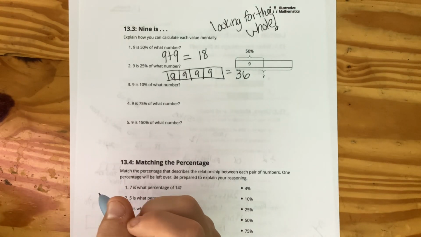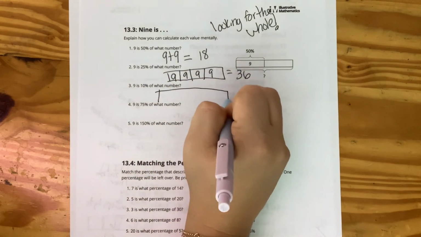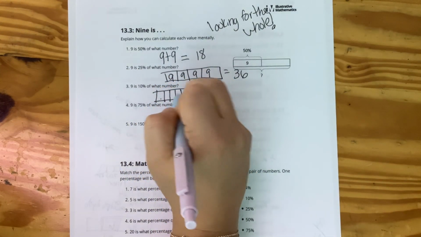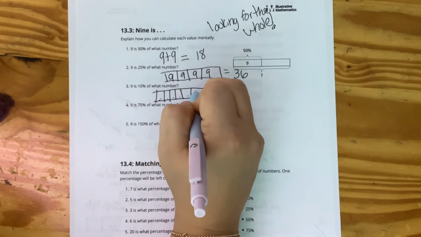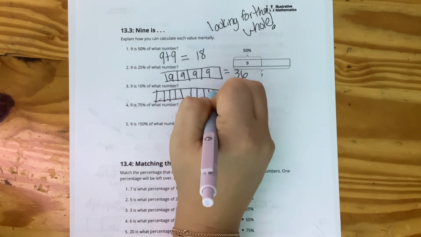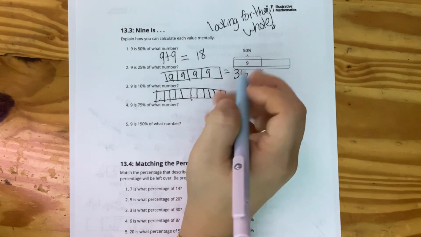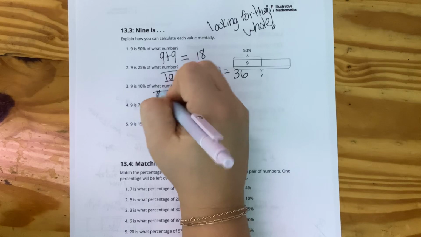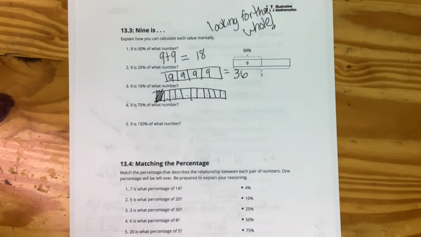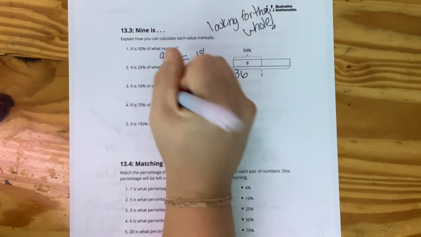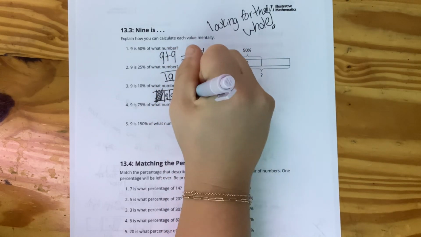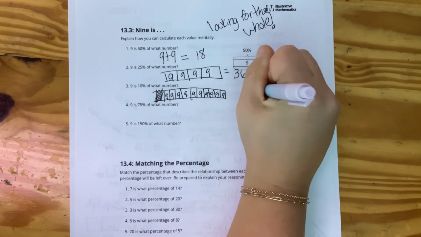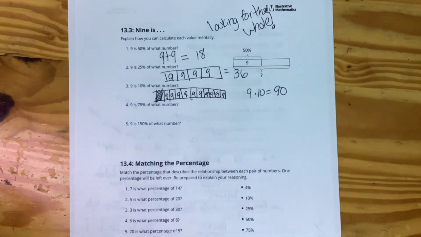9 is 10% of what number? So I have 10 boxes. 1, 2, 3, 4, 5, 6, 7, 8, 9, 10. I have my 10 boxes. One of these boxes equals 9. If 1 equals 9, they all equal 9. So 9 times my 10 boxes is 90. My whole is 90.